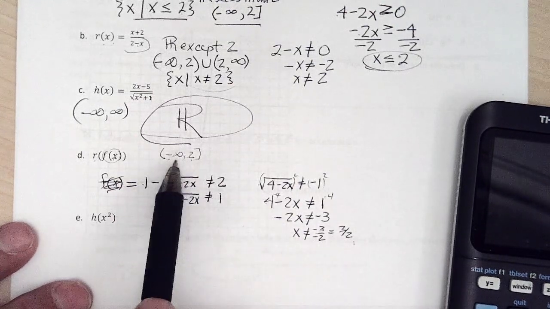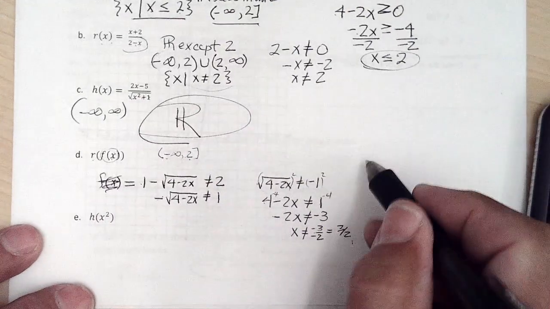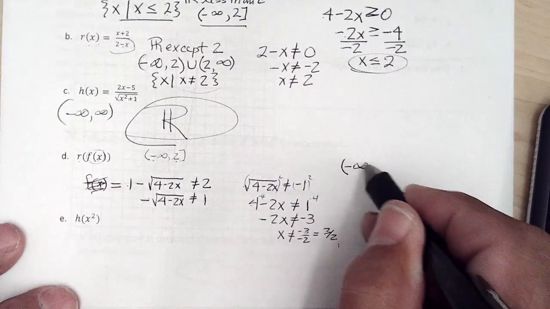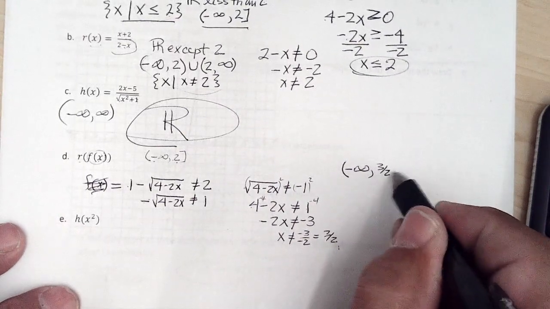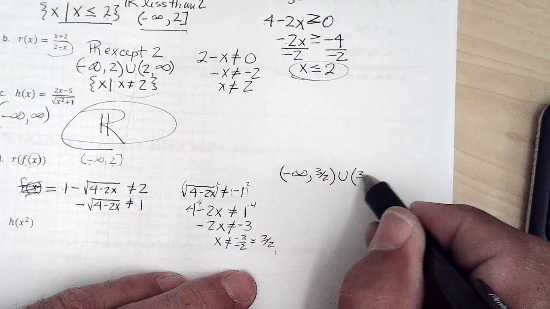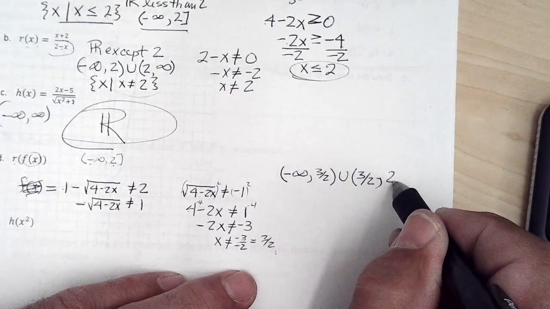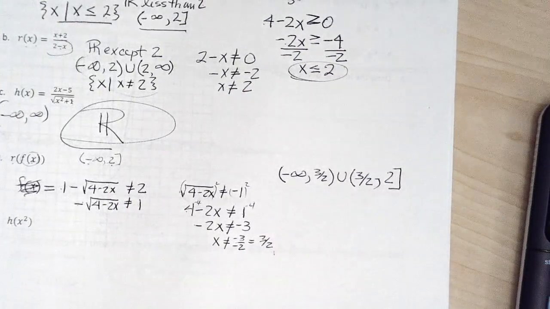Well, that is between there, so we have to throw that out. And so our domain for this one becomes from negative infinity up to 3 halves, and then skip over the 3 halves and continue on up to 2. And we can use 2. That's the domain of this.